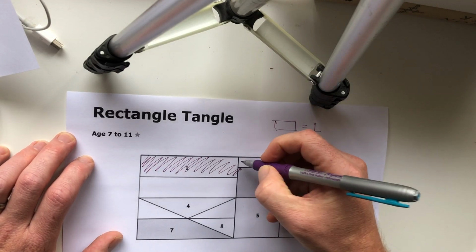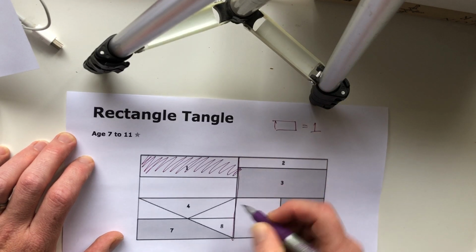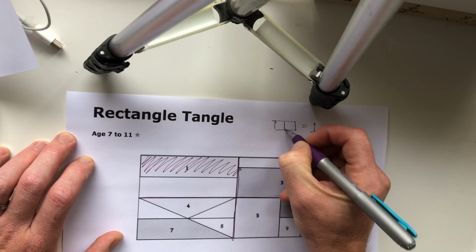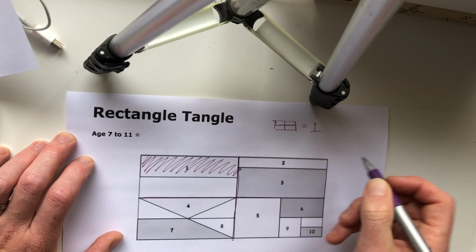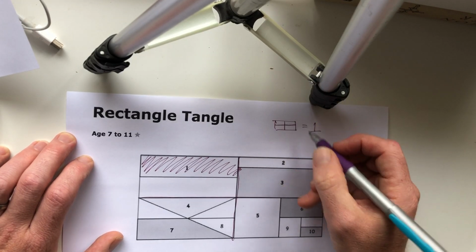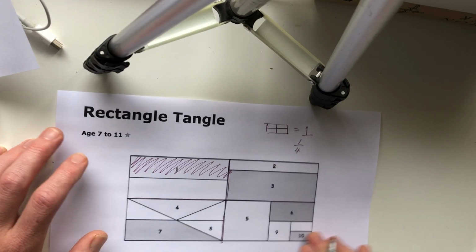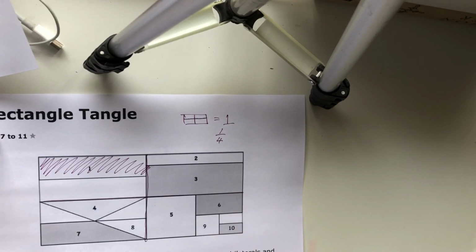Okay, so you can see here the whole rectangle is divided by these lines into 4, and on here it looks like that. So when I talk about this, I've now broken it into quarters. I'm talking about dividing into 4 different bits, which are quarters.